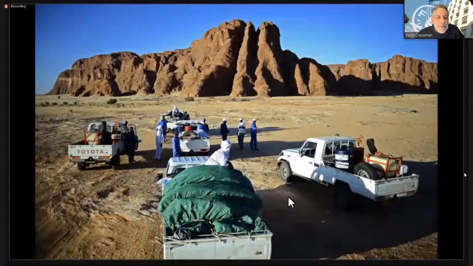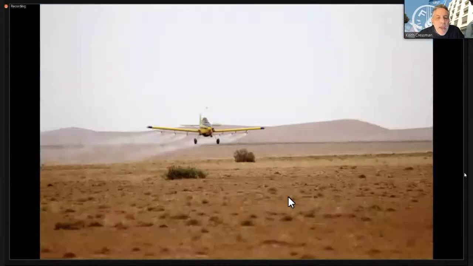So what happens when the situation becomes out of control like this? Well, essentially, hundreds of ground teams must be mobilized to find the locusts and to treat them with chemical pesticides or biopesticides. In addition, we have to bring in aircraft. At the moment, there are more than 28 aircraft operating in the Horn of Africa to spray desert locust swarms early in the morning before they migrate.